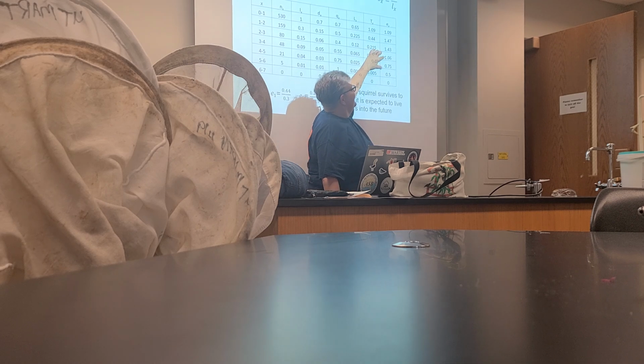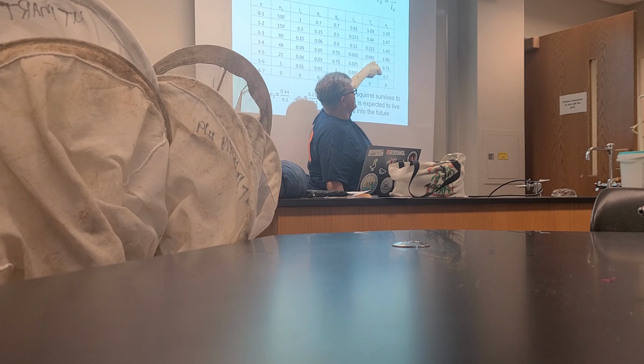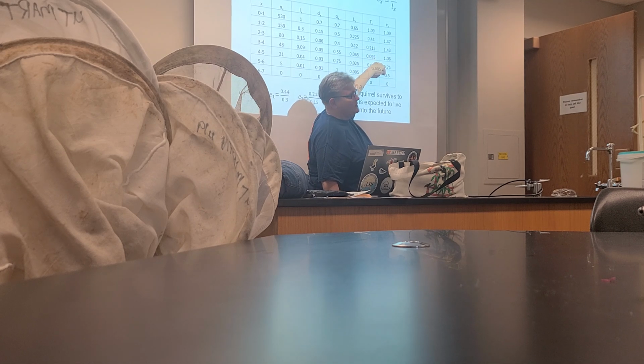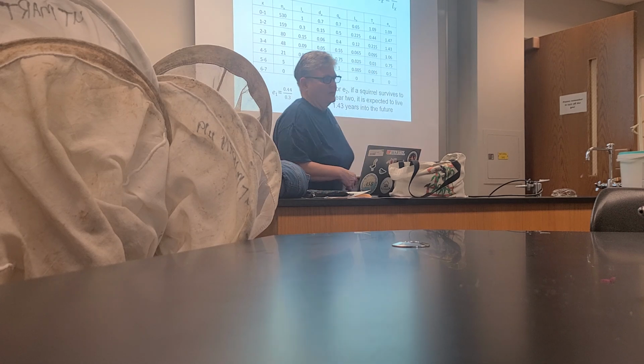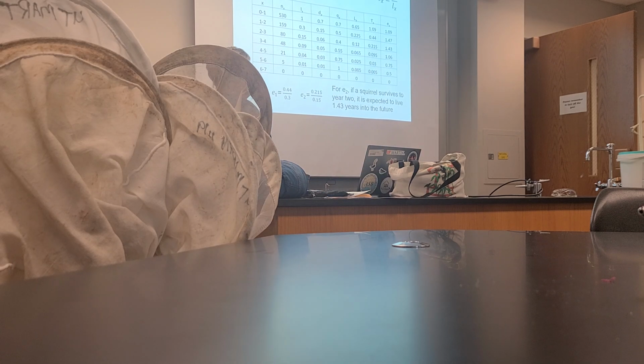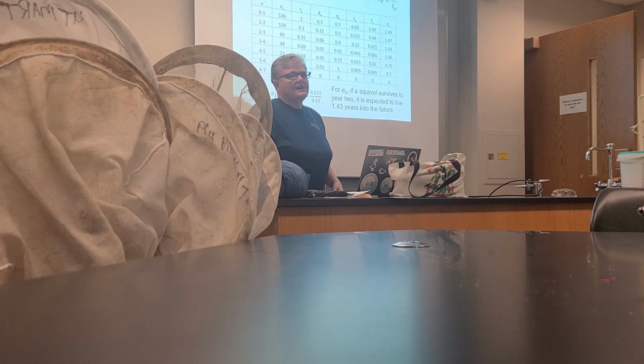And then after that, you can see it starts to go down. And what's happening here is the squirrels are aging, right? They're getting to be old squirrels, and then all of them, of course, die, in our life table anyway, before they reach 6 years old, okay? So that's already telling you something about the mortality.